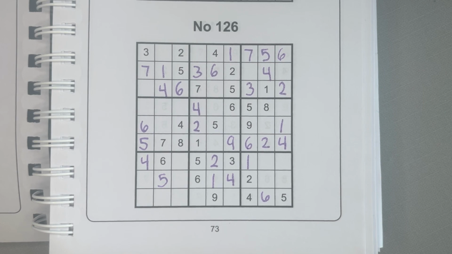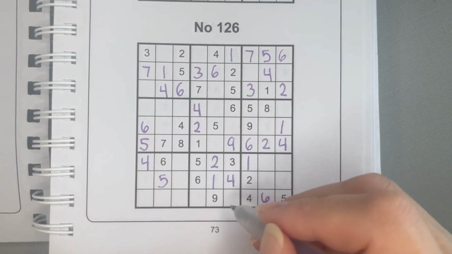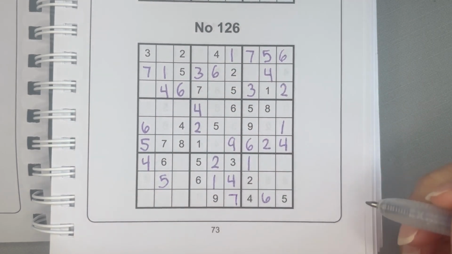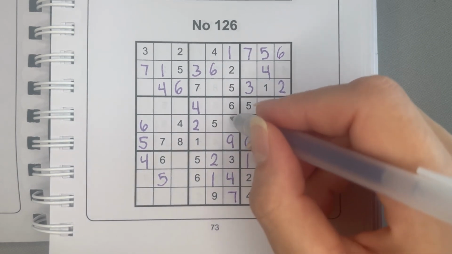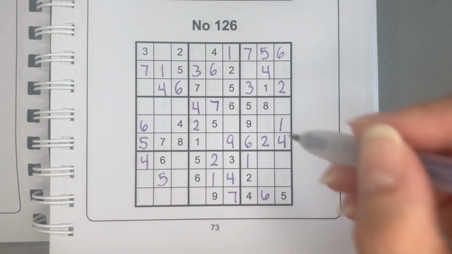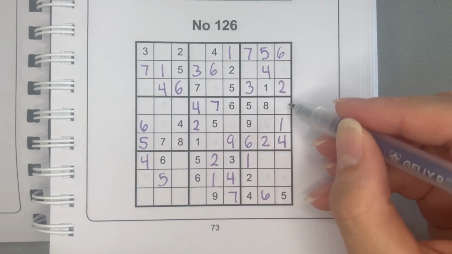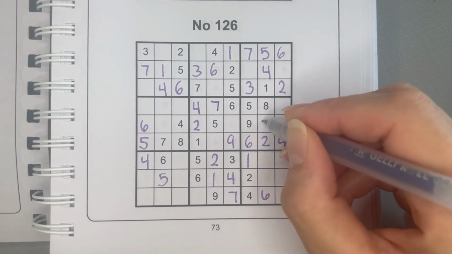And with 7's. Okay, down here, there's a 7 in this column. So this is a 7. Bring it up here, there's a 7 in this column and a 7 in this row, so this is my 7. Over here, there's a 7 in this row. So here's my 7.